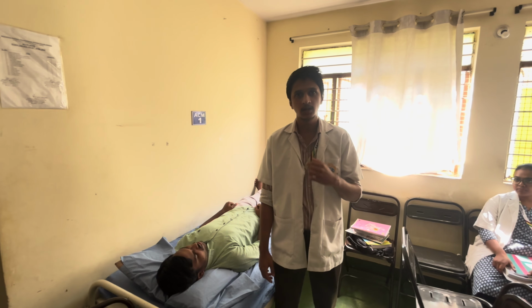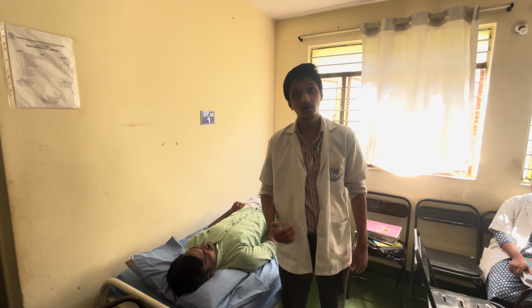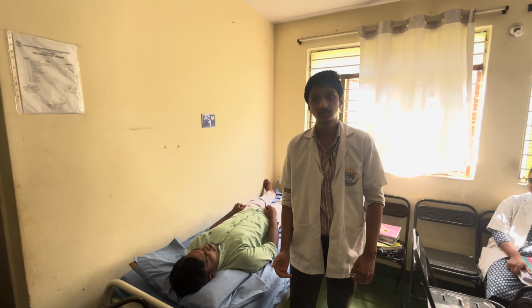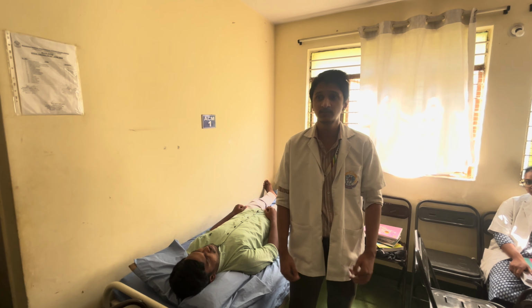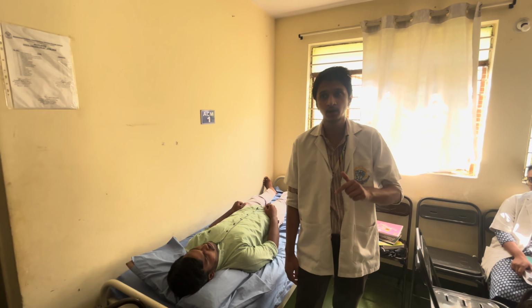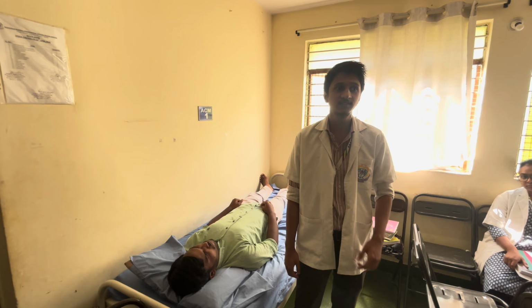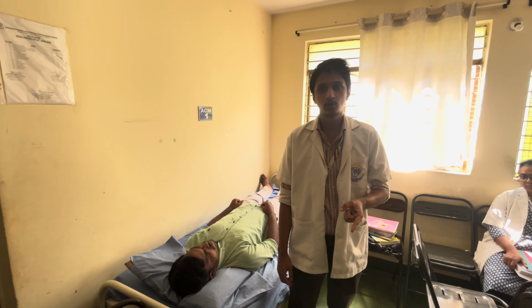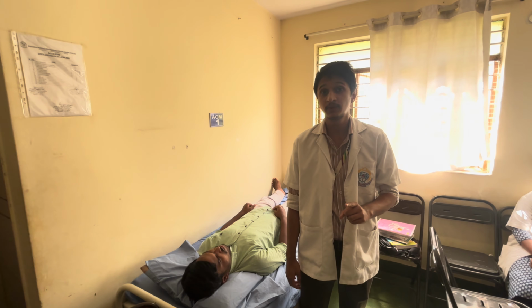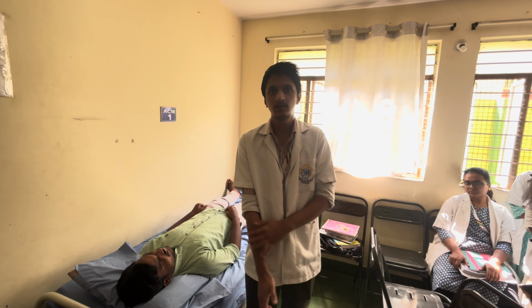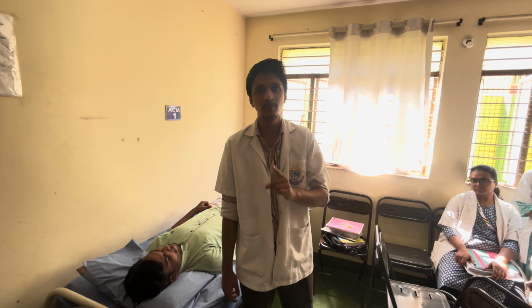So we should go for abdominal USG or CT scan, which helps us to know complications like blockages and acute cholecystitis. MRCP, that is magnetic resonance cholangiopancreatography, shows stones in the bile duct.